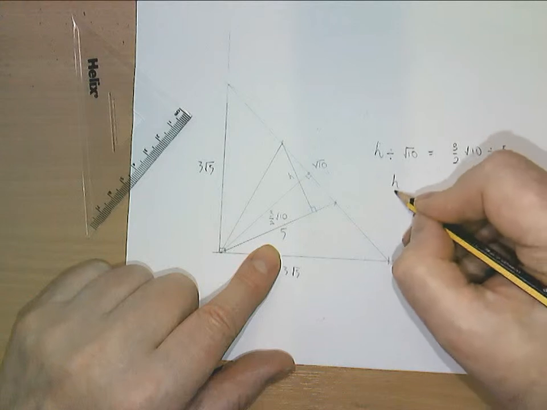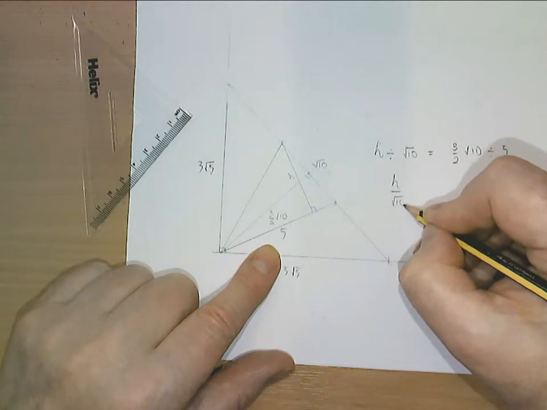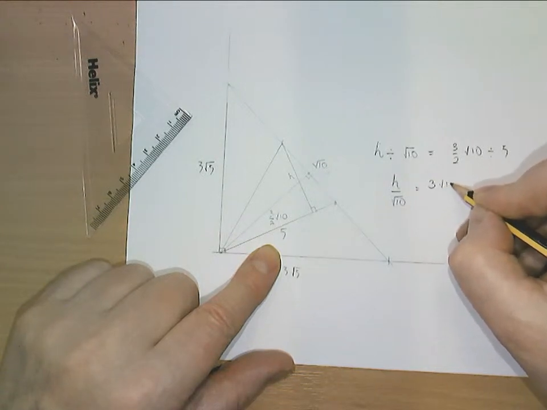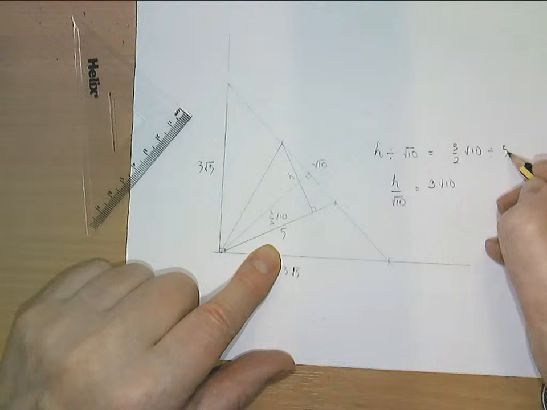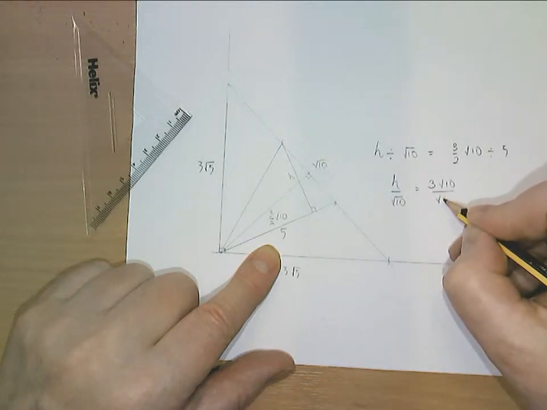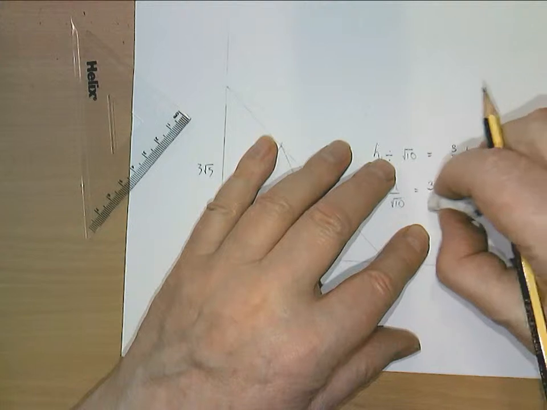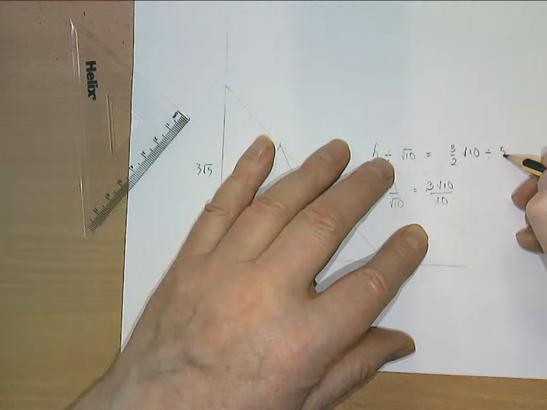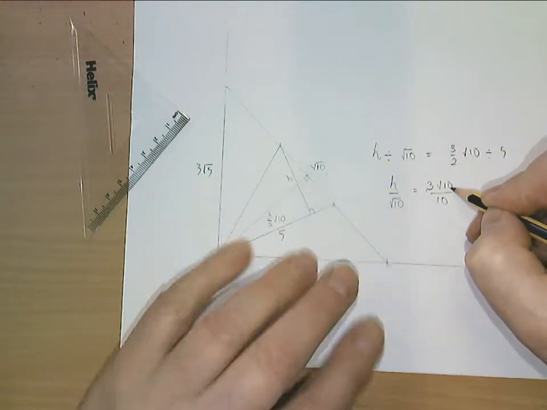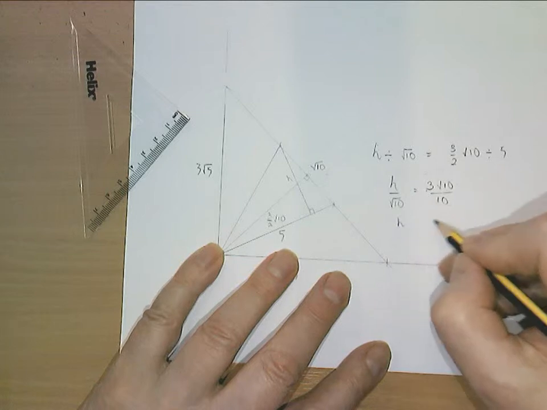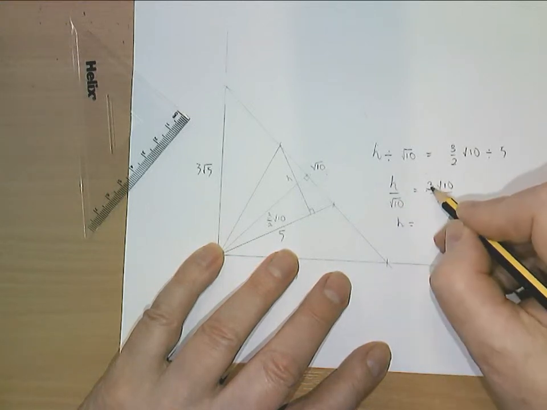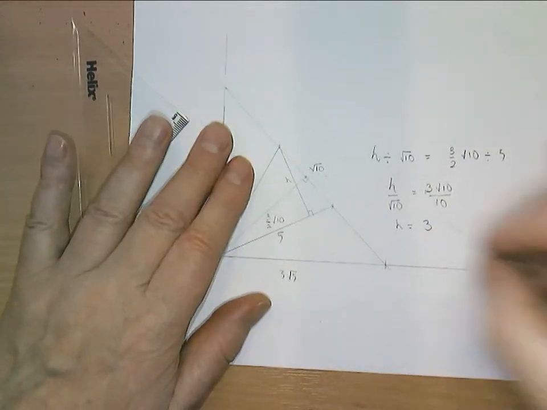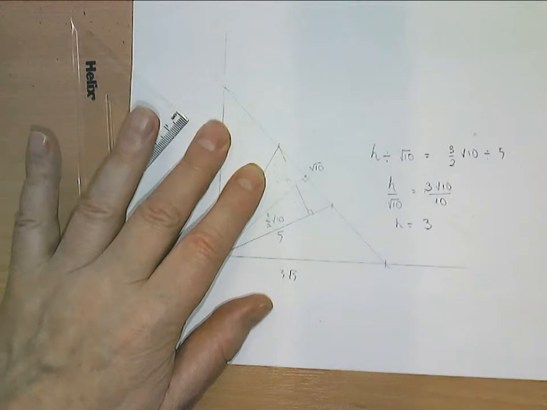So writing that out, h over root 10 is going to equal 3 root 10 over 2 times 5 over 10. That's 3 over 2 times a fifth, which is 3 over 10 times root 10. And when I cross multiply by root 10, I'm going to get 3 times 10 over 10, which is 3. So now we know that h is 3.